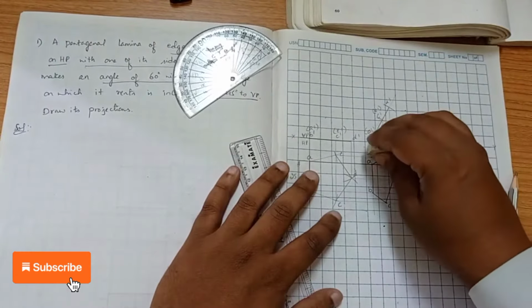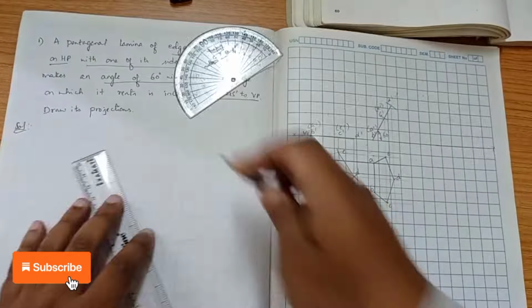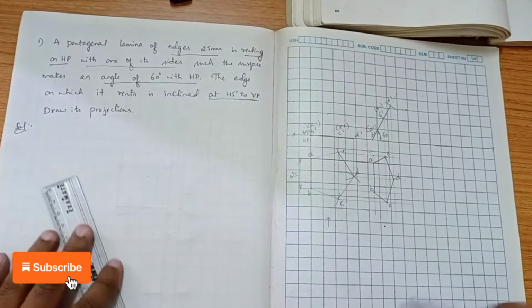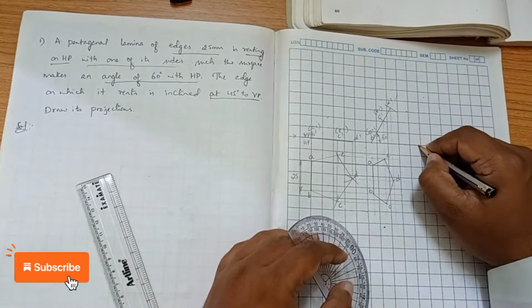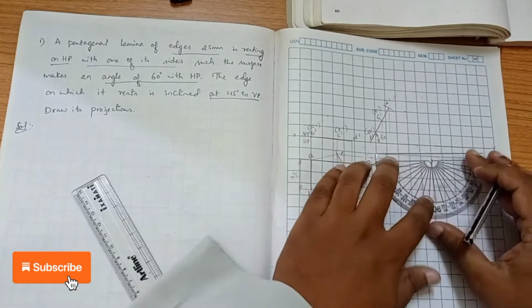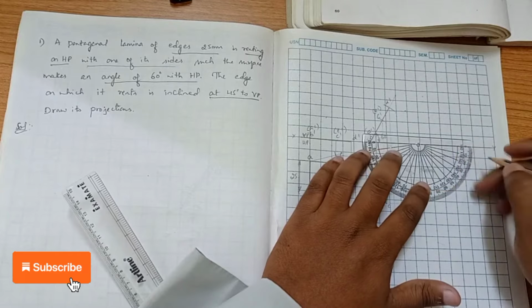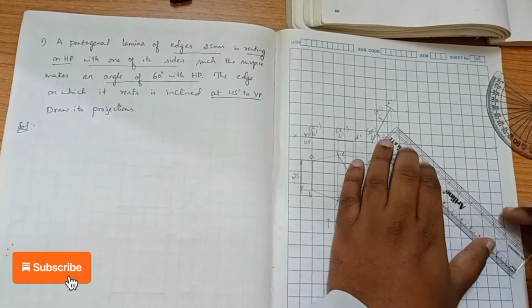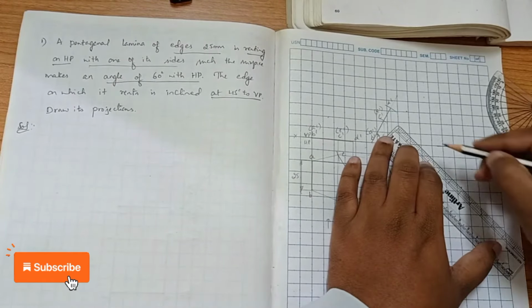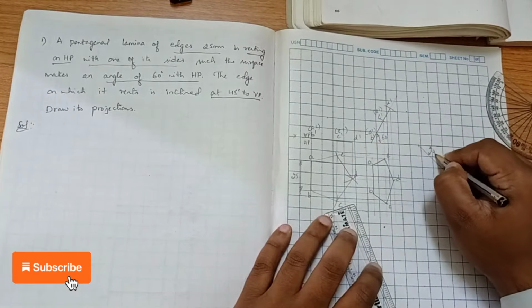Now similarly we can construct the third position. For the third position, the angle of inclination is 45 degrees. First we are going to mark a reference point. Now to this reference point we will be marking 45 degrees.